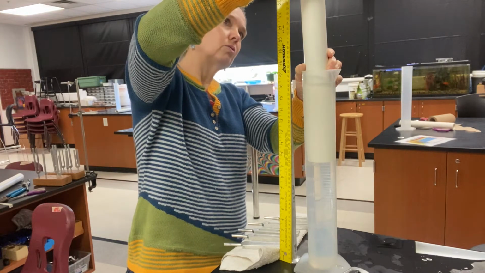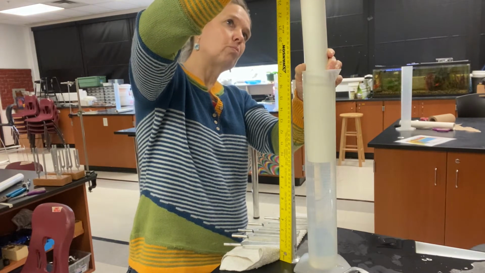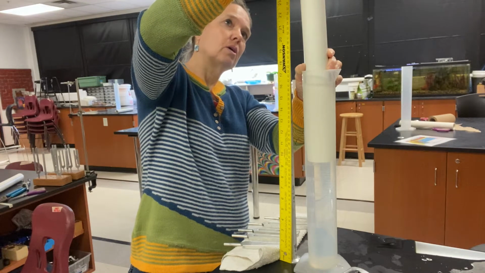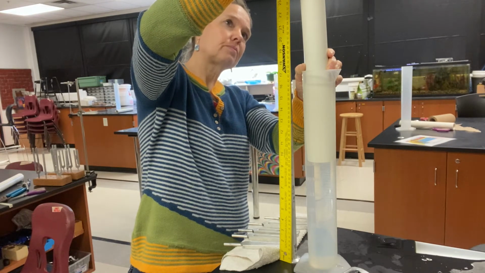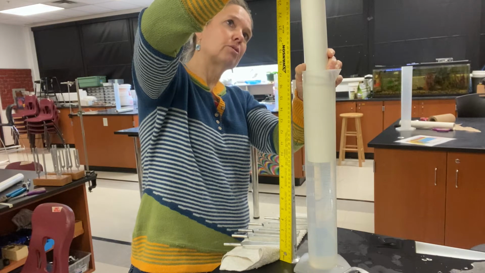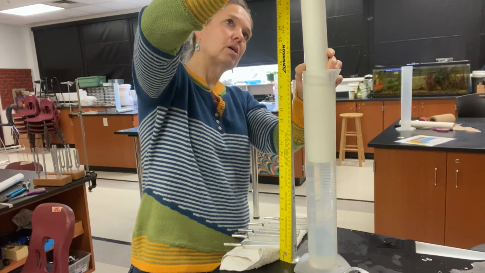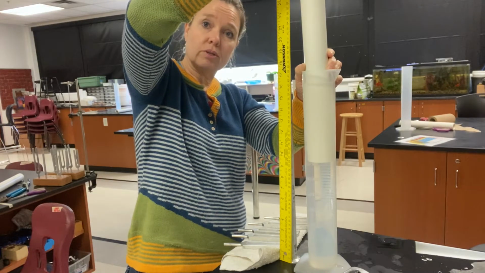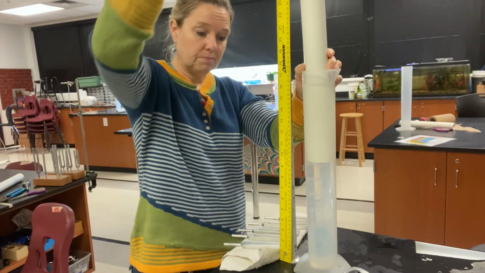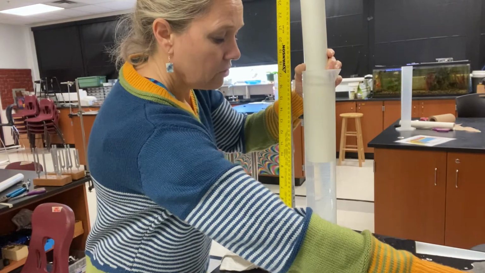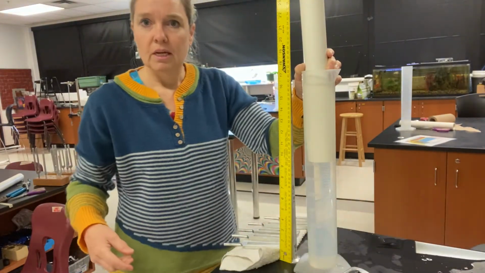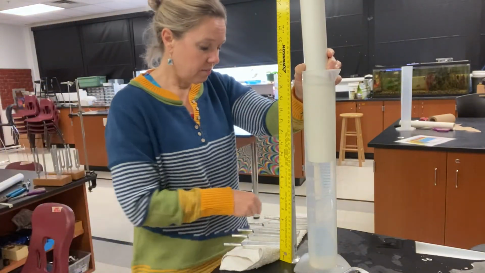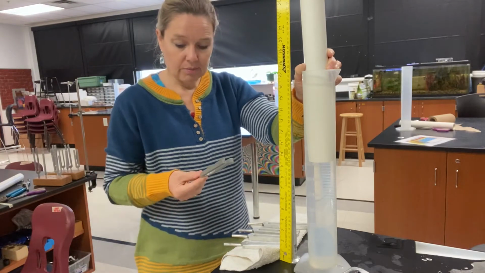Air temperature, water temperature, we're hoping those are kind of the same here. So I have a temperature of 14.9 degrees Celsius.